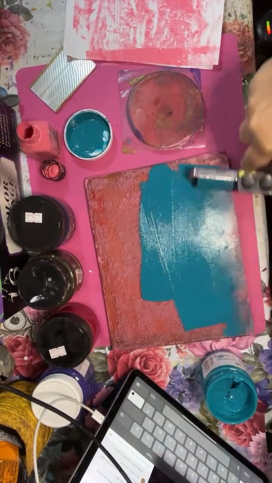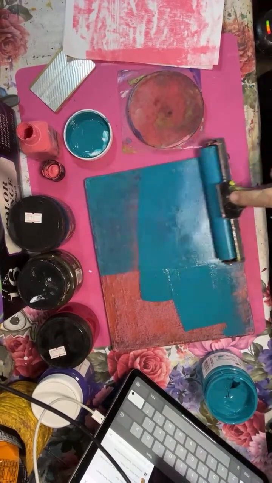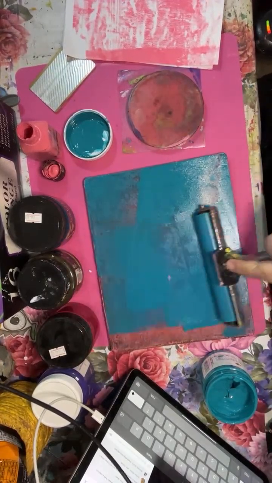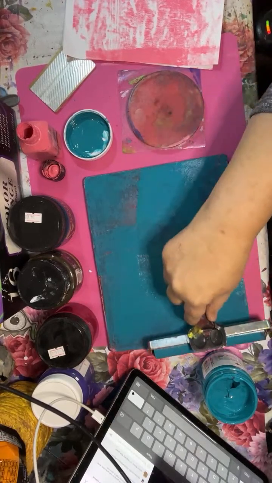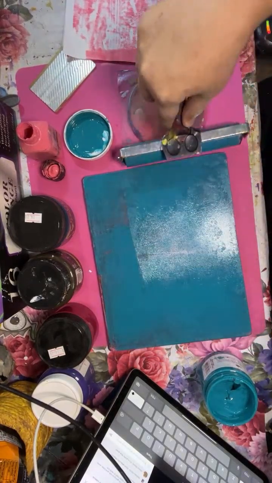And then I'm going to put the stencil, because this is not transparent, yes.